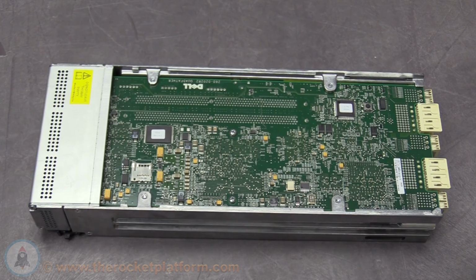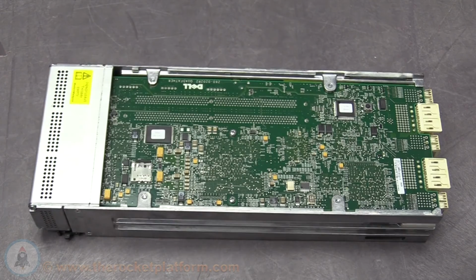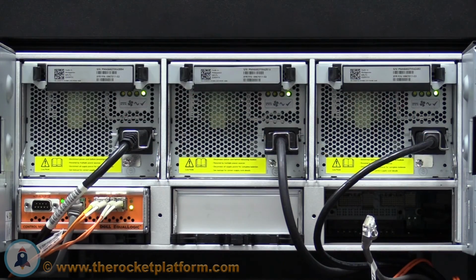Now insert the SD card into the SD card slot on the replacement controller. Push in until you hear or see the SD card click into place. Once clicked in place, the controller will be safe to insert into the machine. Open the levers on the replacement controller all the way. Then insert the controller into the now open slot.